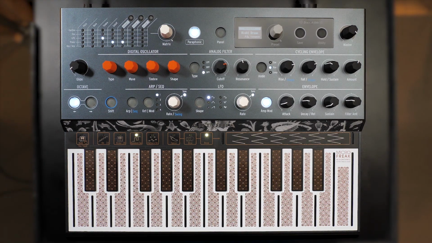The keybed is undeniably one of the most eye-catching and unique features of the Microfreak. It features a printed circuit board which is surface area dependent and very sensitive to pressure. It also has the ability for polyphonic aftertouch.